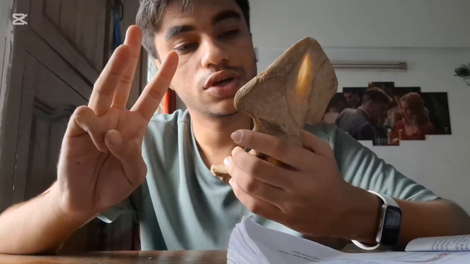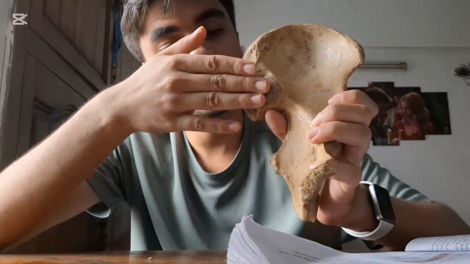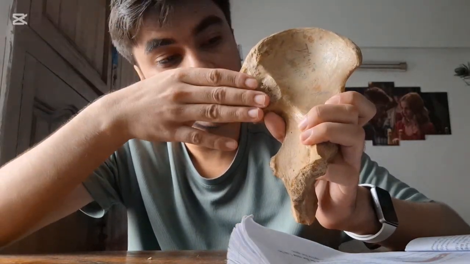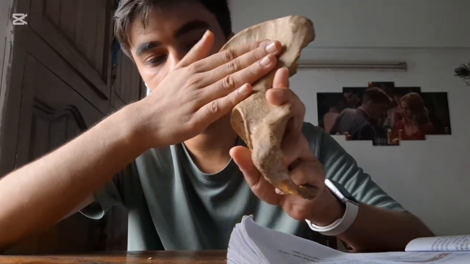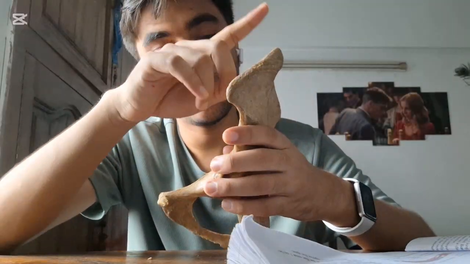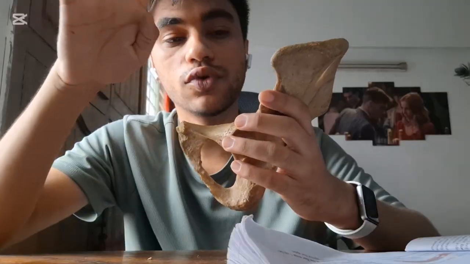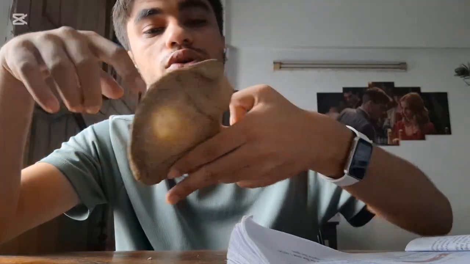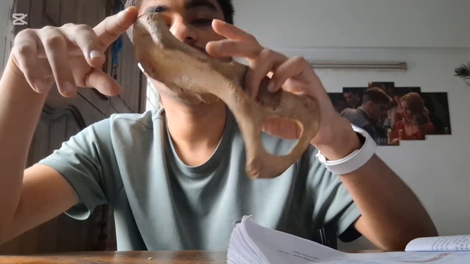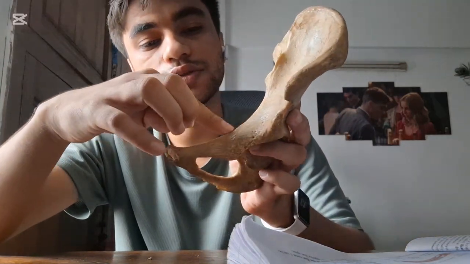It has three surfaces: iliac fossa, sacropelvic surface, where the sacrum bone is attached, and then the backward, posteriorly facing gluteal surface. And it has two ends, upper end and lower end, and four borders, which are anterior border, superior border, posterior border, and then the medial border.